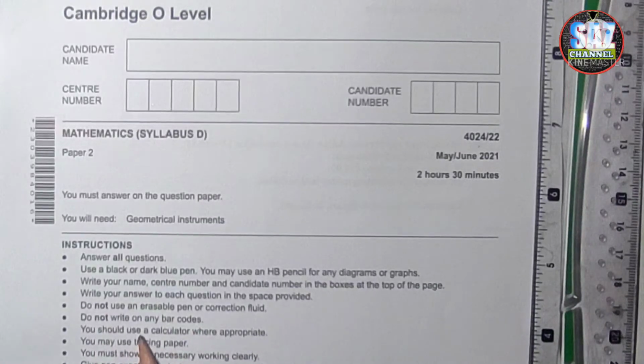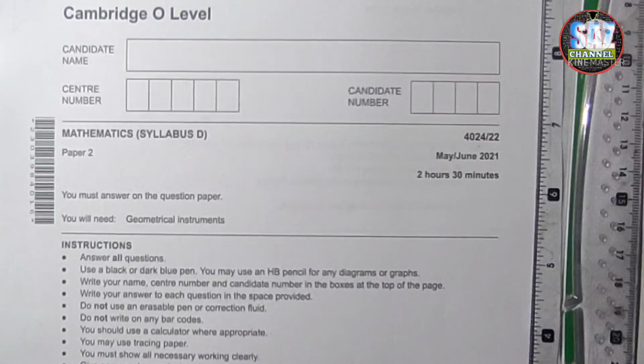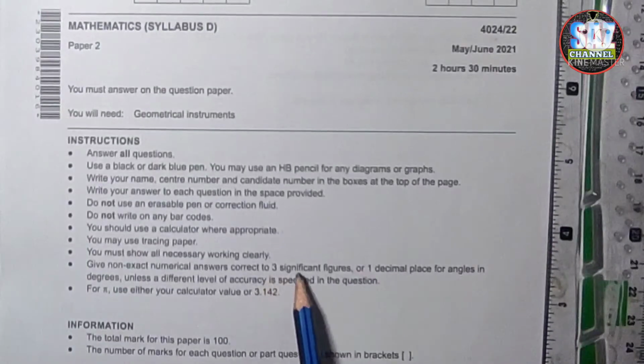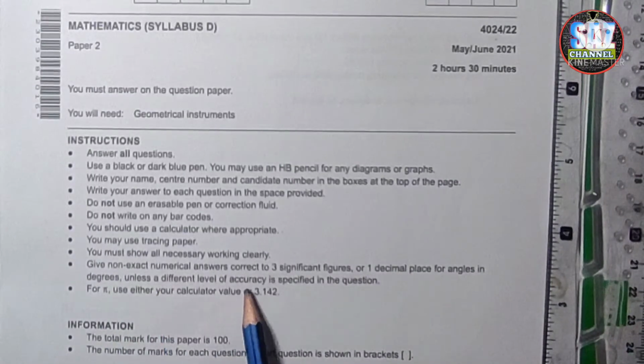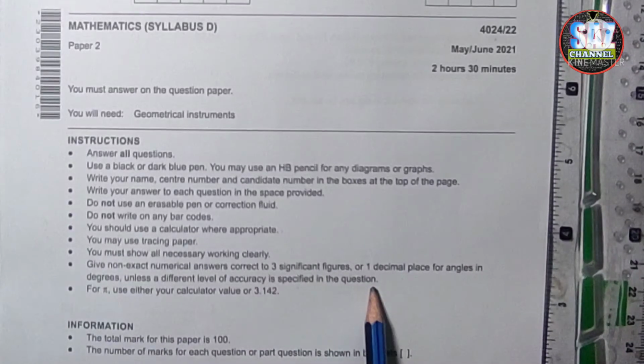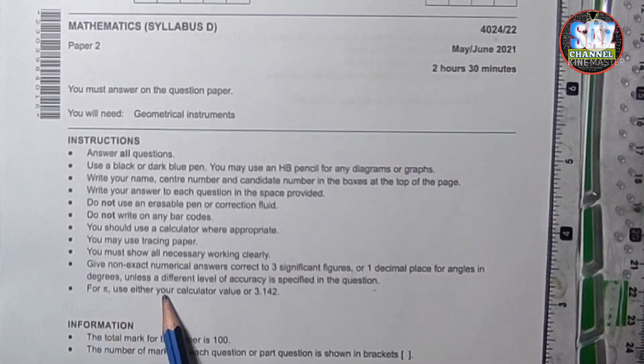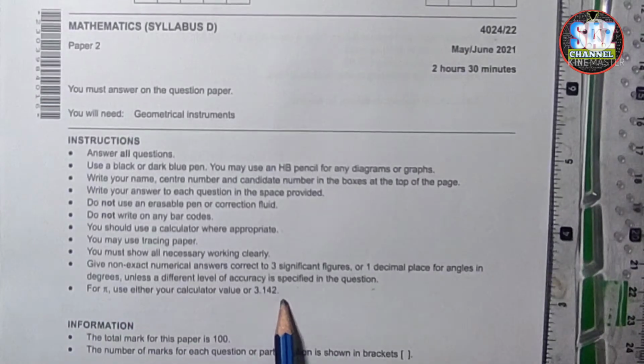You must use the calculator where appropriate, and you may use the tracing paper. Tracing paper can be used for the questions of symmetry and for the questions of transformations. Give non-exact numerical answers correct to 3 significant figures, or 1 decimal place for angles in degrees, unless a different level of accuracy is specified in the question. And for the value of pi, use either your calculator value or 3.142.